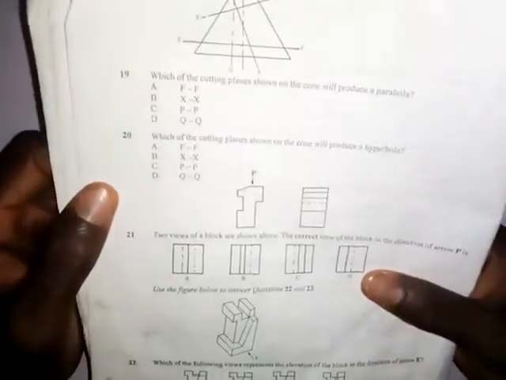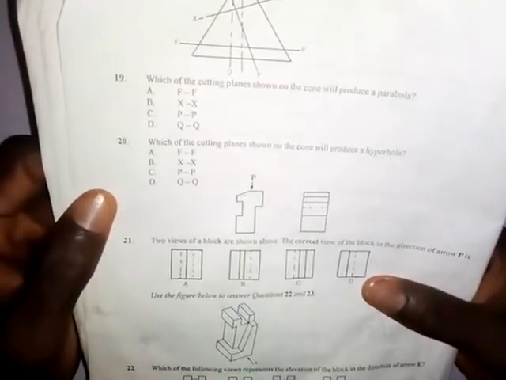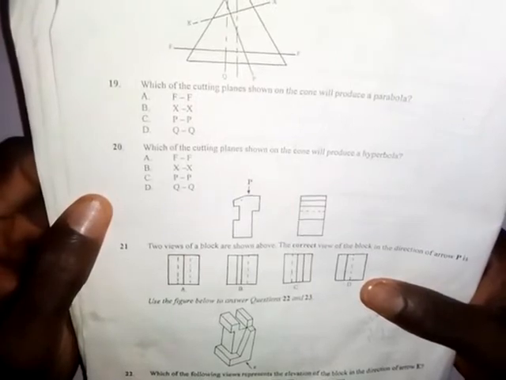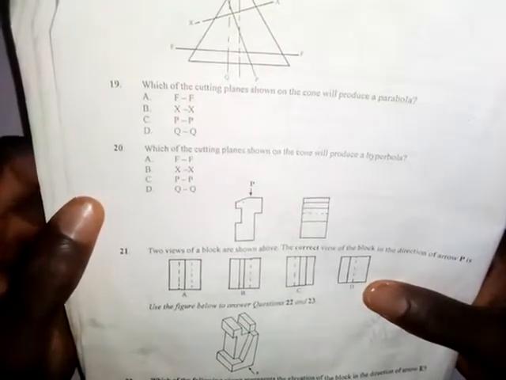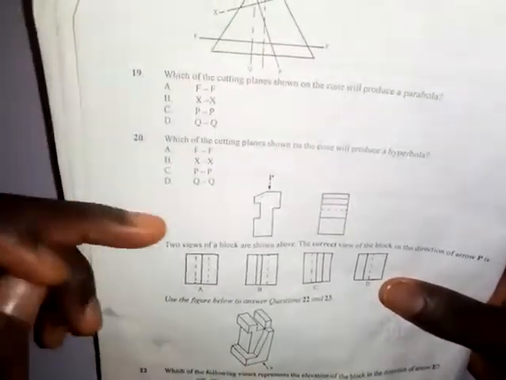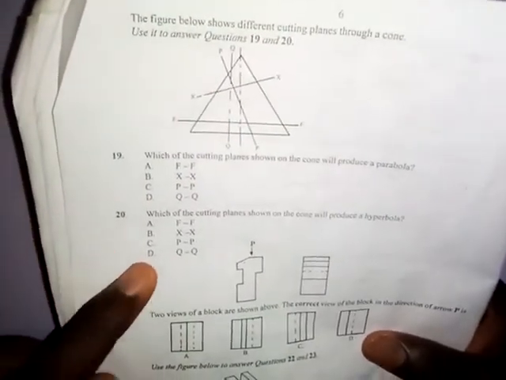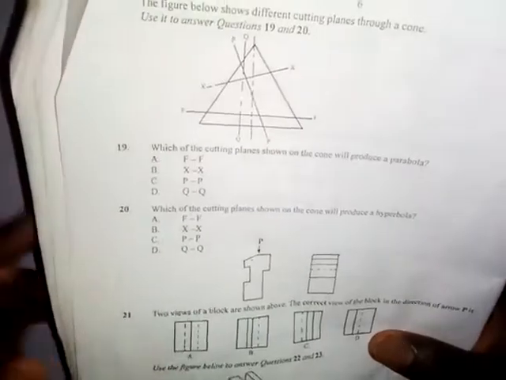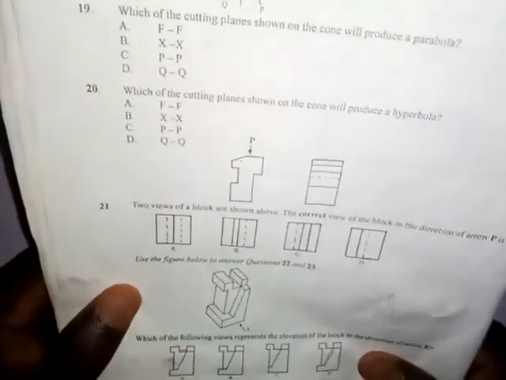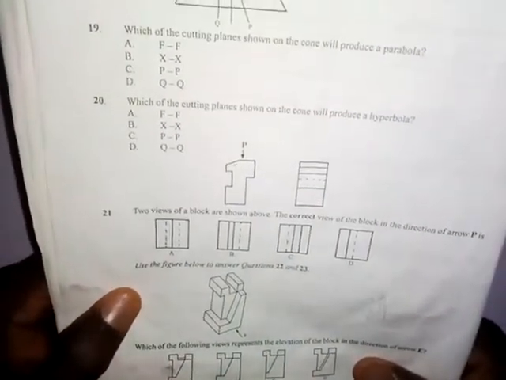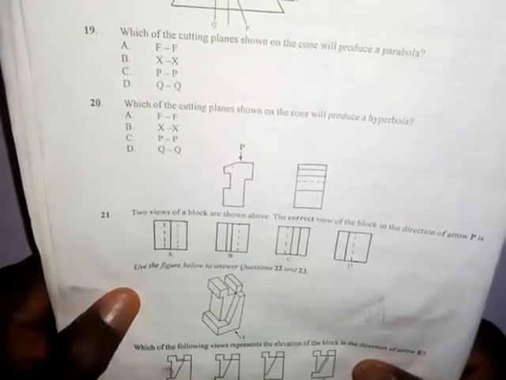Question 20. Which of the cutting planes shown on the cone will produce a hyperbola? QQ will give us a hyperbola. So that's option D, the correct answer. Question 21. Two views of a block are shown above.